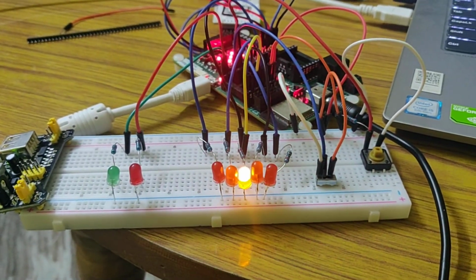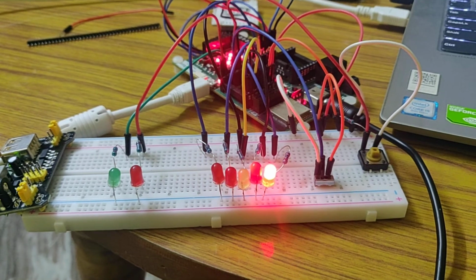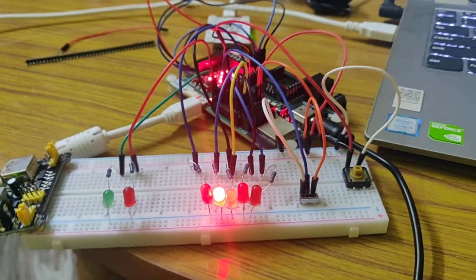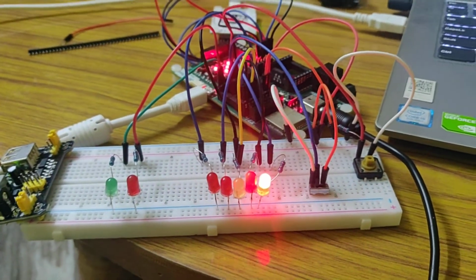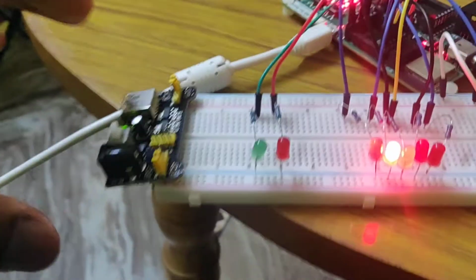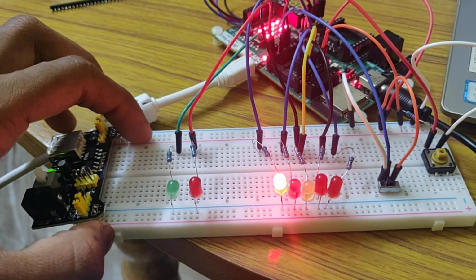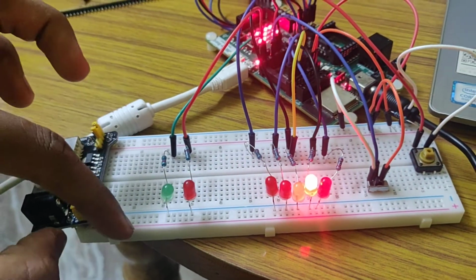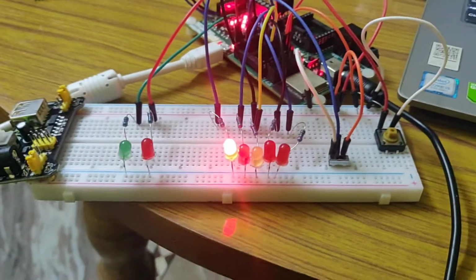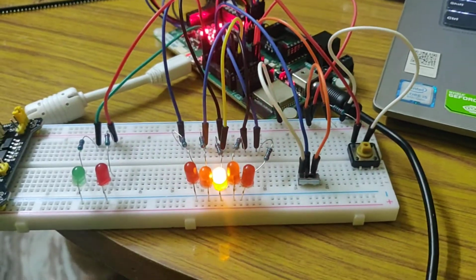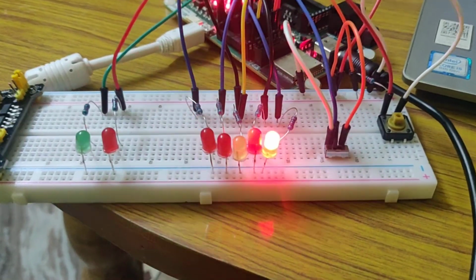I have 7 LEDs, 2 different kinds of switches, and 7 resistors. This one is just to connect the positive and negative on that side to this side, so that the whole system looks clean.